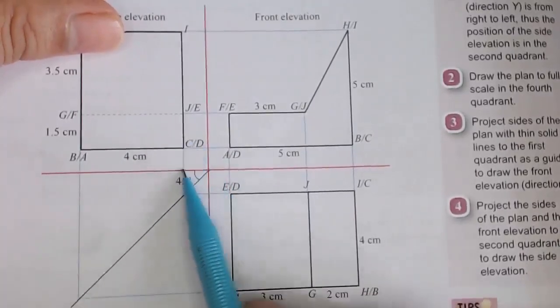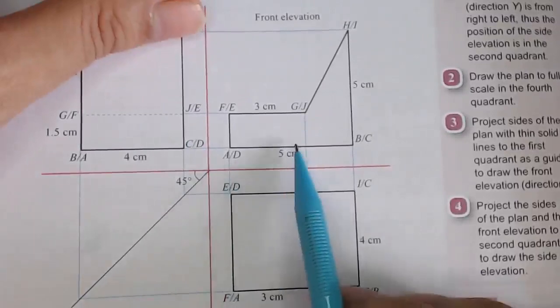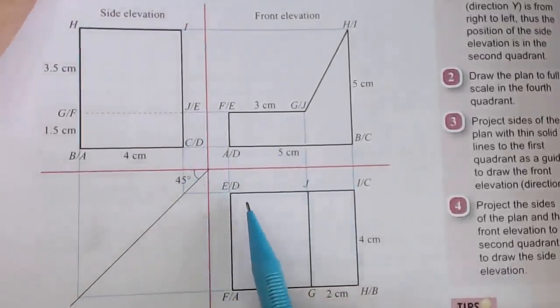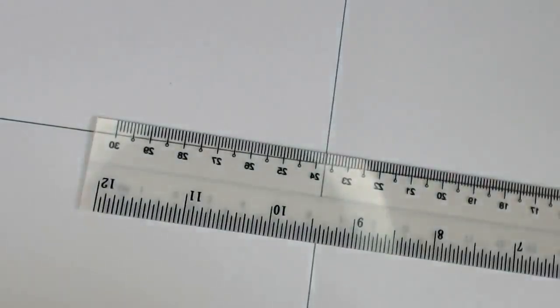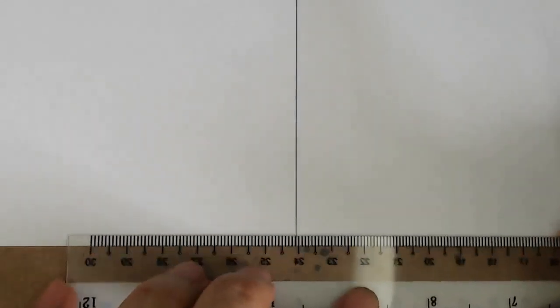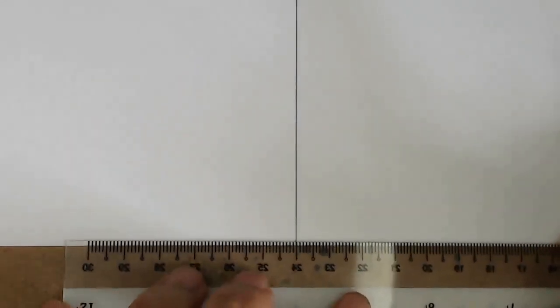So the idea, we need to set up this line before we proceed to the picture. So how to do that? Simple. On your paper, you're going to mark at the end of your paper 1 centimeter left and 1 centimeter to the right, like this.